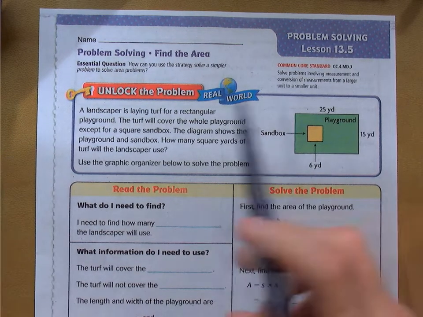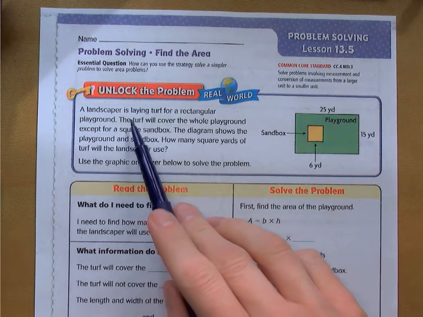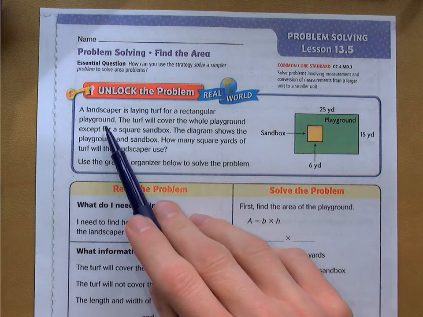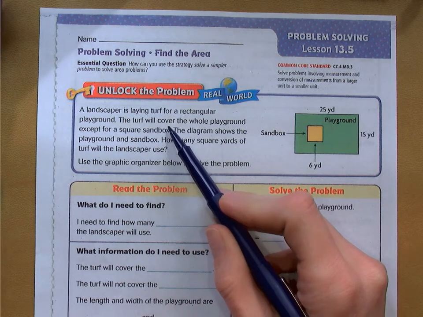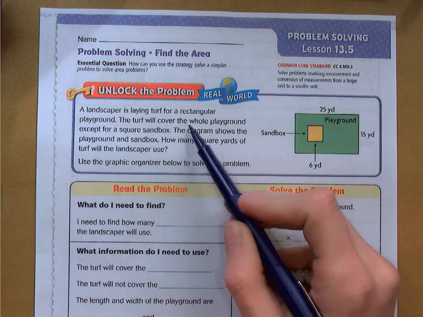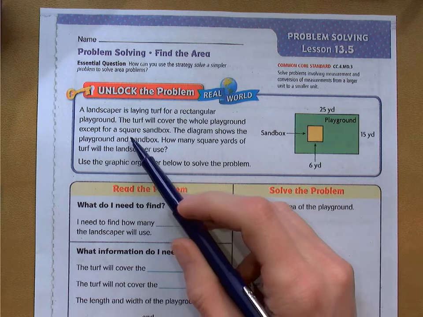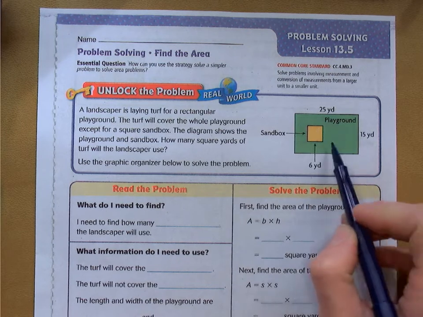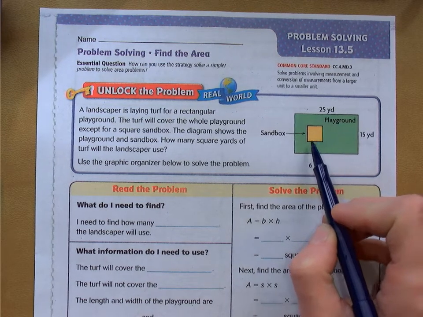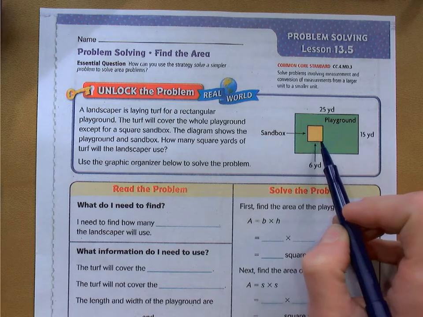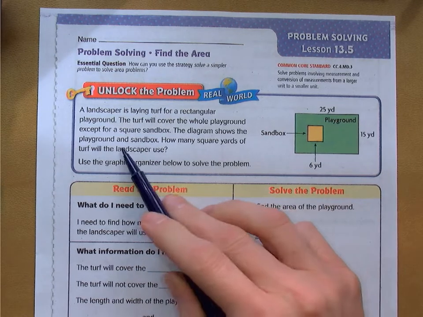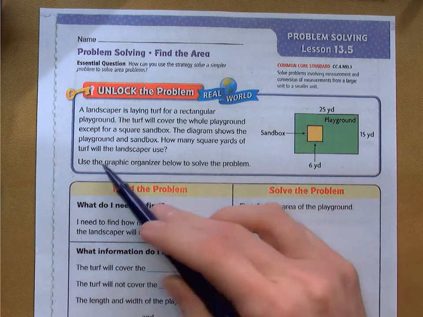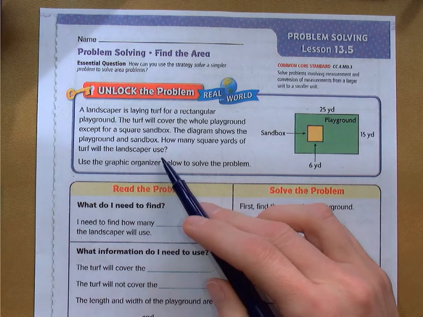Let's read the problem. A landscaper is laying turf, that's grass, for a rectangular playground. The turf will cover, area clue word, right? The whole playground except for the square sandbox. So they're going to put grass in all these green spots right here, but they're not going to put grass over the sandbox, right? That wouldn't make sense. The diagram shows the playground and sandbox. How many square yards of turf, grass, will the landscaper use?